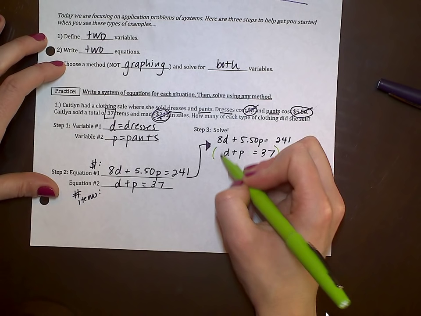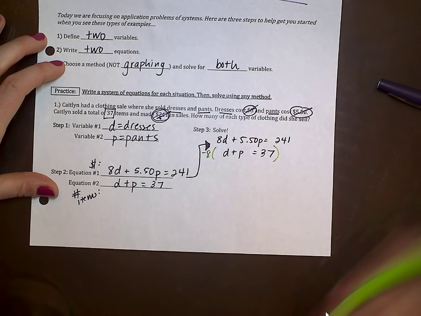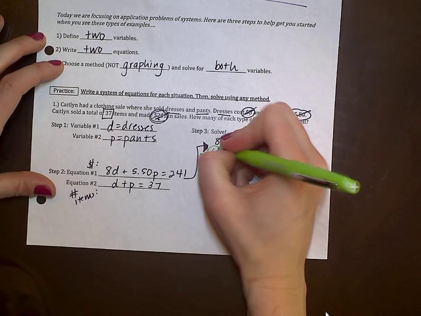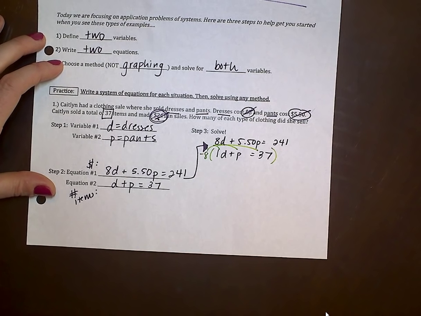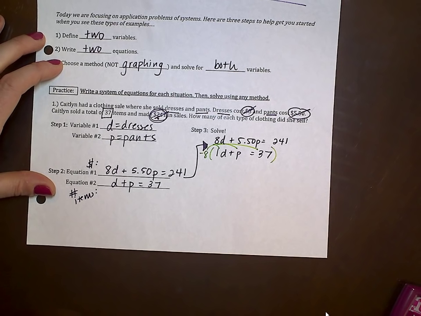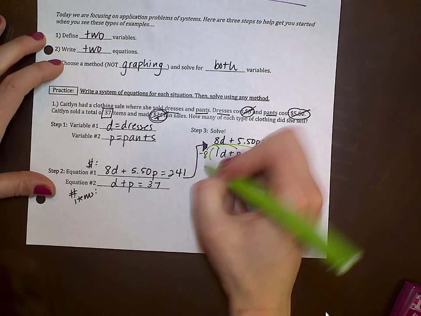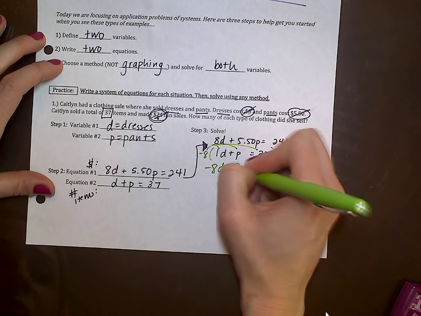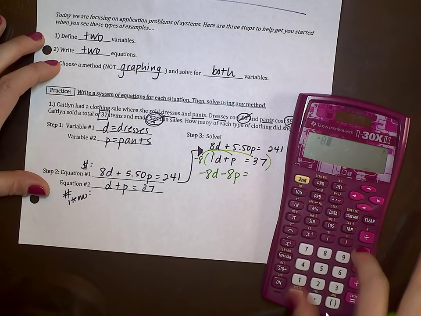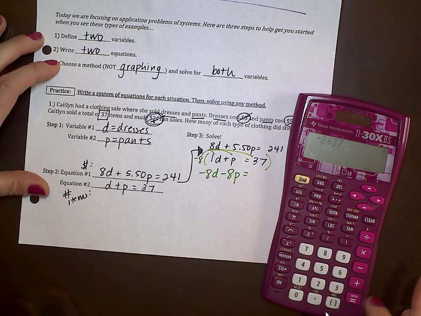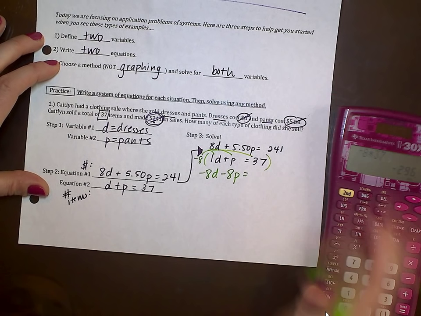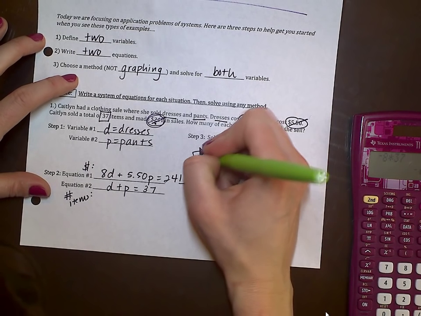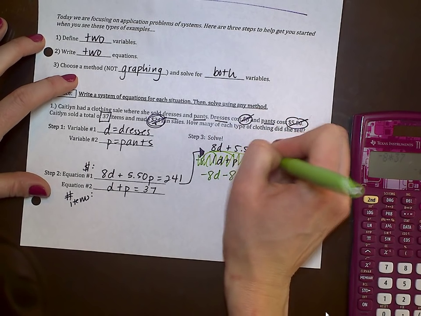I need this to be -8. So that's what I'm going to multiply by. And that's just a 1 right there. Make sure you distribute it to all of the numbers. So let's rewrite it here. This equation would turn into -8D minus 8P equals, be careful here, the bigger the numbers get, the easier it is to make a mistake. -296. Okay, so get rid of that one for now.